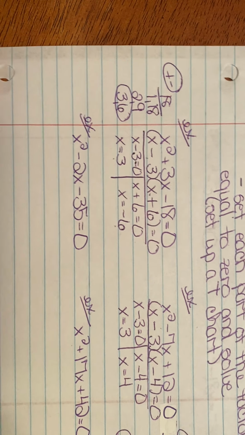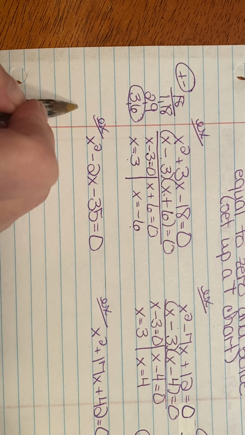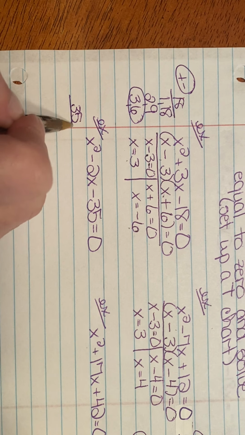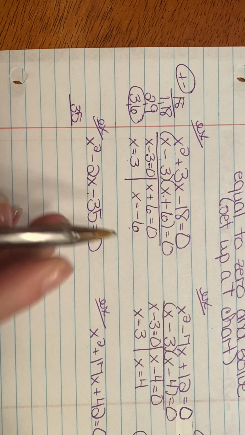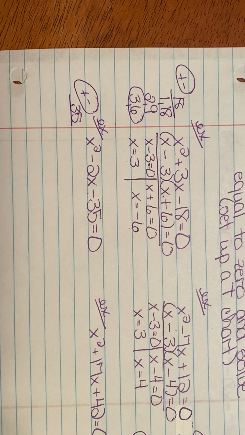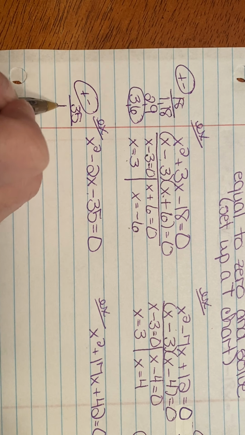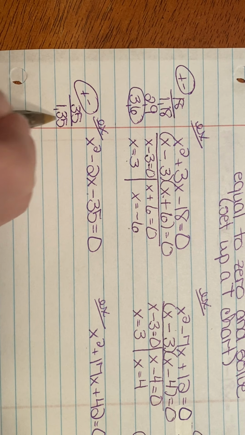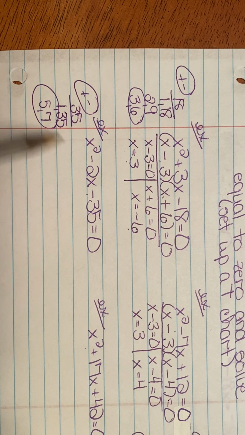Okay, continuing on. This time we're going to factor x squared plus 2x minus 35. We notice that this is negative, so we know when I multiply to get a negative, I have 1 positive, 1 negative. And I'm going to list out my factors. 1 and 35, 5 and 7. I know immediately 5 and 7 can subtract and give me 2.